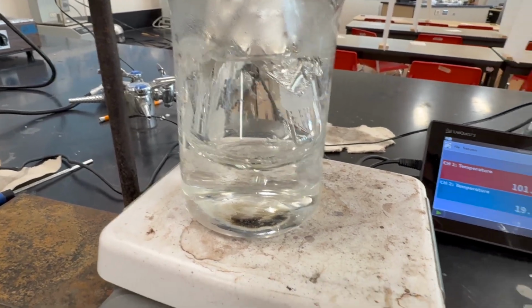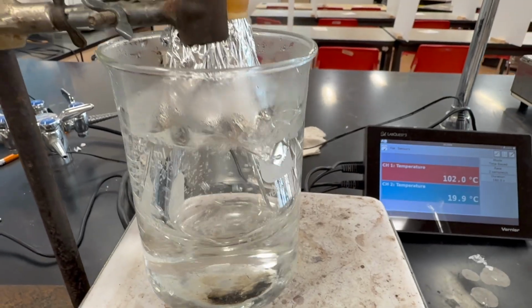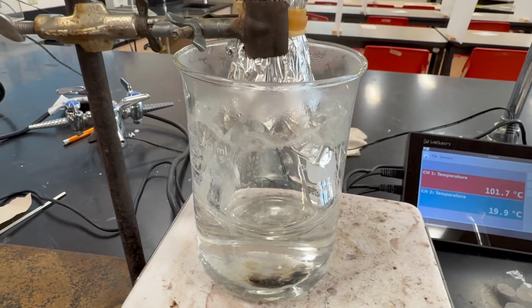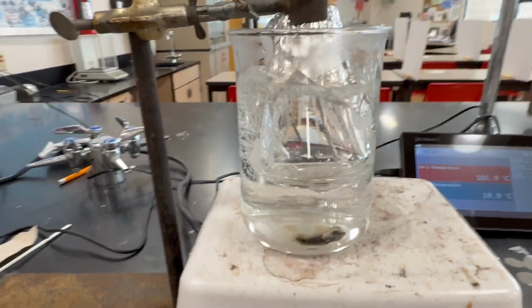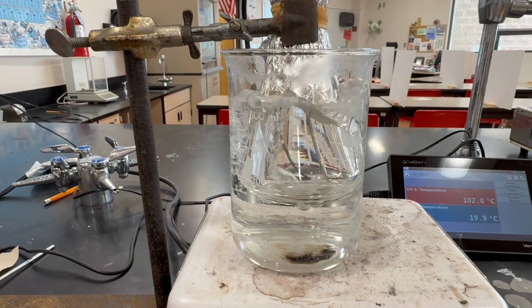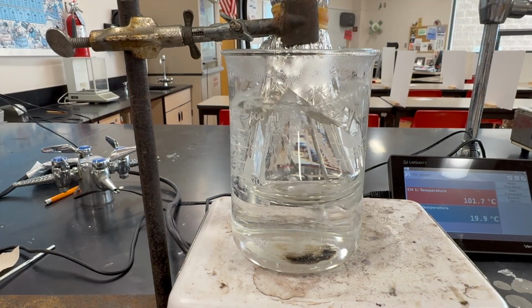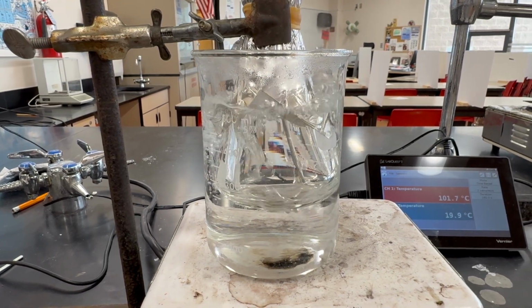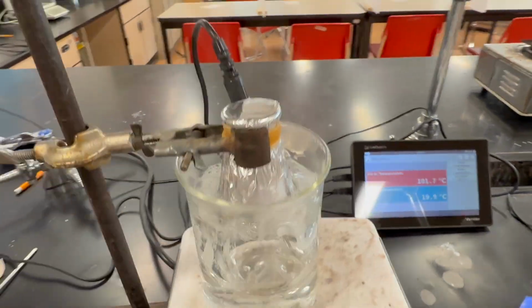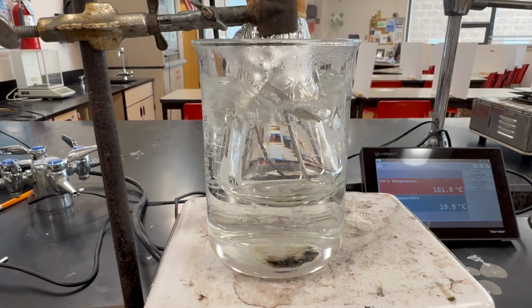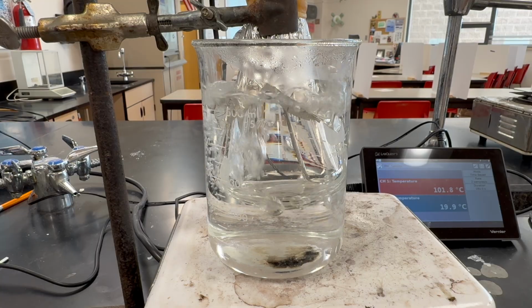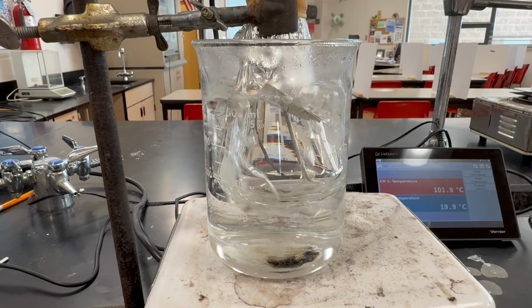We need this information because we're going to use the ideal gas law to determine the number of moles of vapor that is in here. So we need the pressure, the volume, the gas constant, which is fine, and the temperature. The temperature in here we're reading at 101.7. And the atmospheric pressure we will get in just a minute.